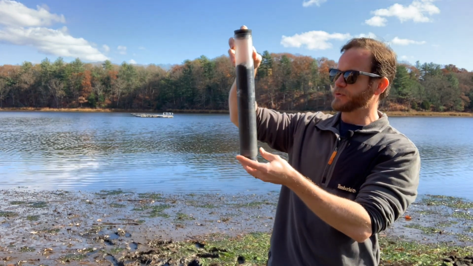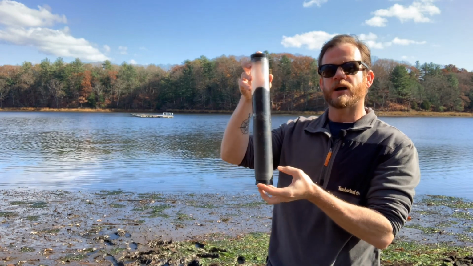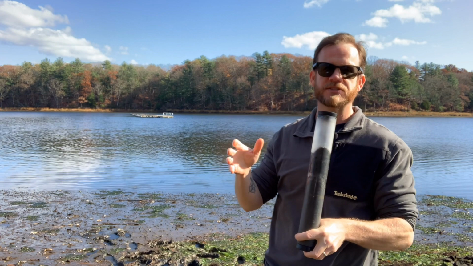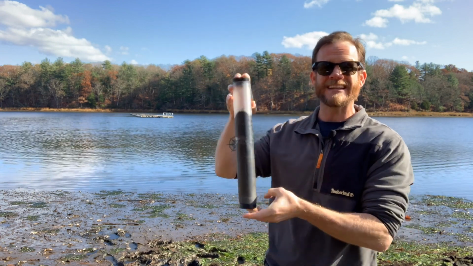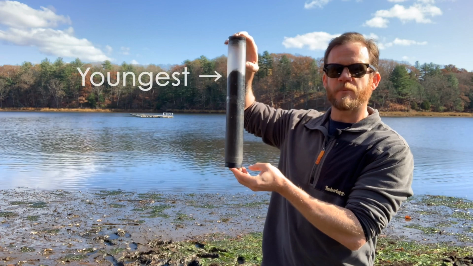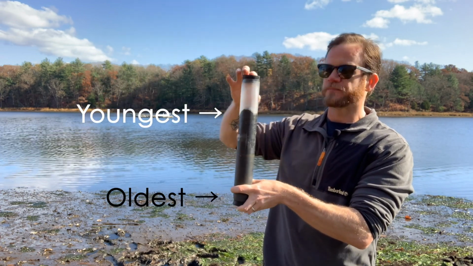And this enables us to look at the way the sediment falls. So that accumulating in a loose, unconsolidated form is really important, because what that means basically is it settles, all right? It settles over time. So the youngest sediment is up here at the top, and the oldest sediment is down at the bottom. As you can see, it just sort of stacks.